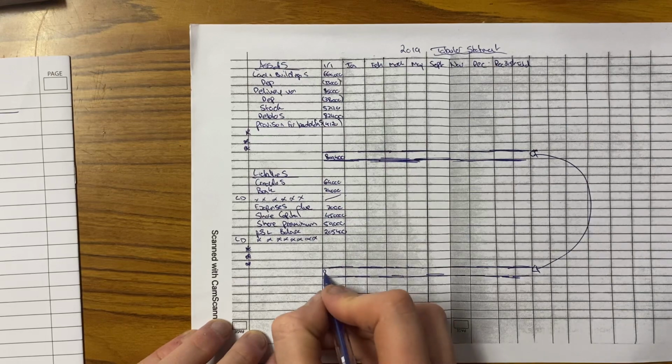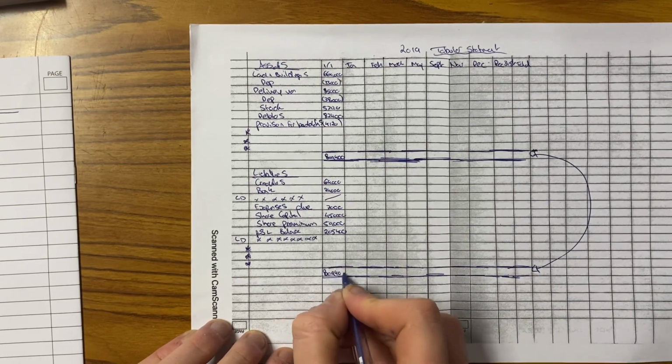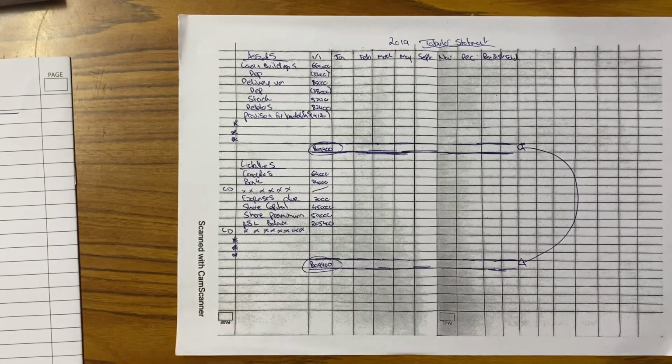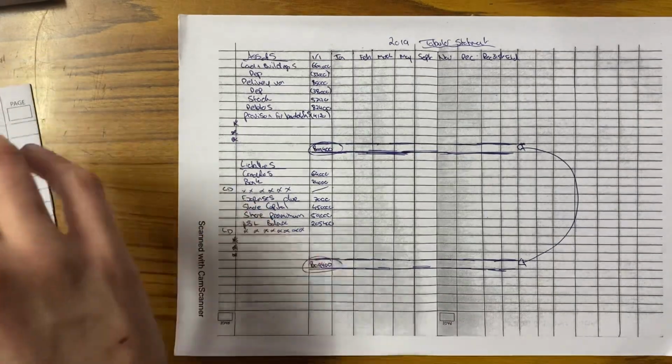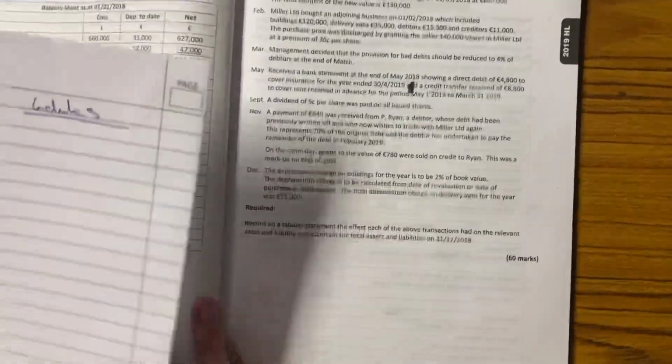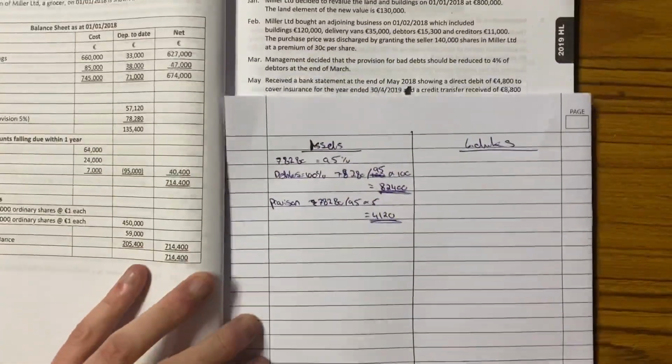Add them up and I come up with the same figure, 809,400. As you notice there, both of those figures are the same, which indicates to me that I'm off to a good start. And we're ready to do my actual workings. We will refer back to the tabular statement throughout the question, but technically that's the easy part done, and now we're looking at the actual workings.